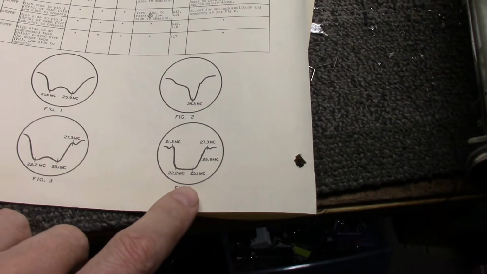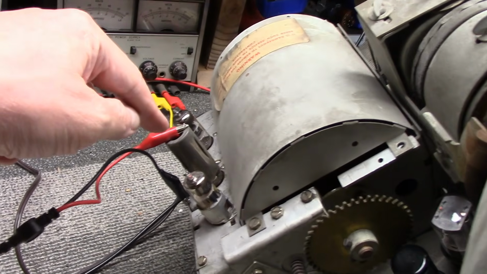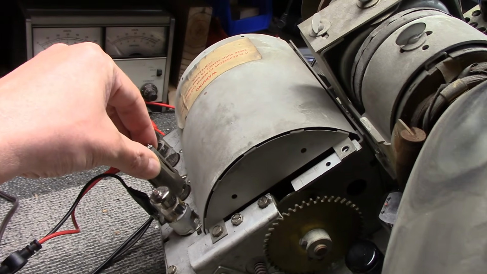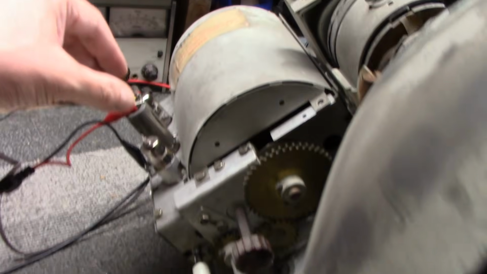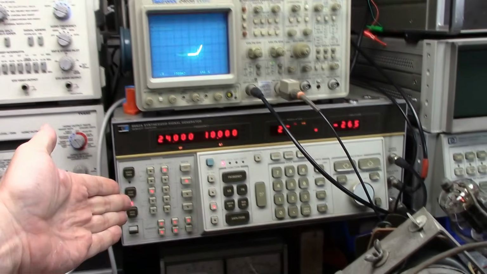Alrighty, now the moment we've all been waiting for, the overall response curve. It should look something like that. So now I am injecting into the mixer tube using an ungrounded shield over the mixer tube. And there we go. So in this case I am using this as a sweep generator.